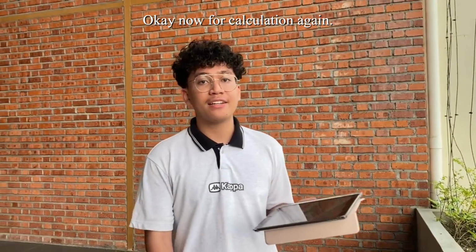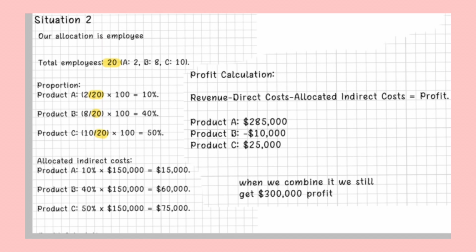Okay, now for the calculation again. In this new situation, our allocation is now employees instead of revenue. The total is 20 employees, whereas product A has 2 employees, product B has 8 employees, and lastly, product C has 10 employees. So we can calculate the proportion using the total of 20. For product A we get 10%, product B is 40%, and product C is 50%. With these percentages, we can now calculate the indirect cost. As in the first situation, our indirect cost is $150,000: product A is $15,000, product B is $60,000, and product C is $75,000.